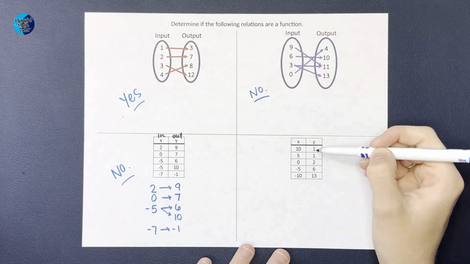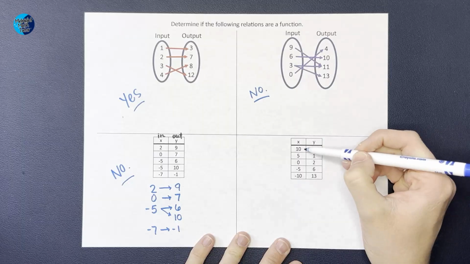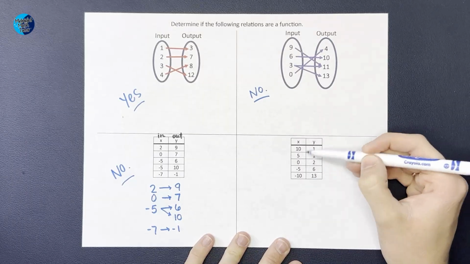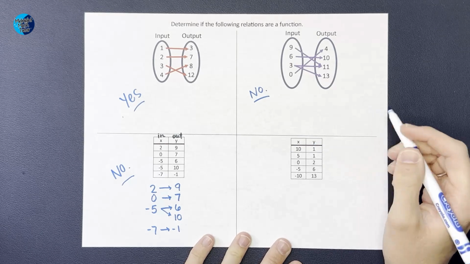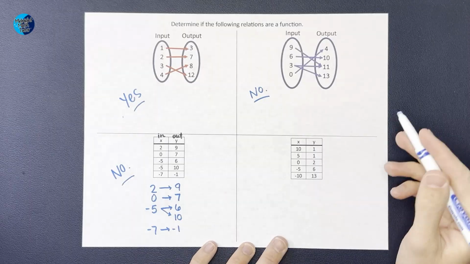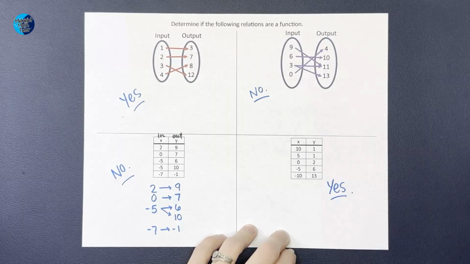Then let's look at this one. If I look at my inputs, do any of them repeat? No, I've got 10, 5, 0, -5, -10. None of those repeat. Now, again, I do have an output that repeats, but that's okay. It's still a function because none of my inputs repeat. So yes, this one is a function.